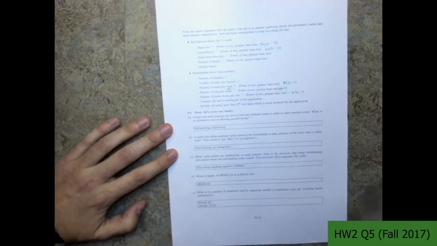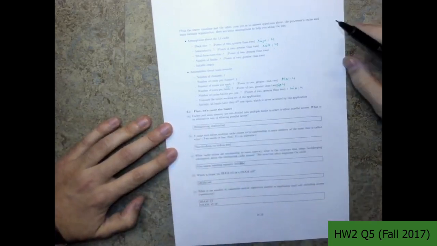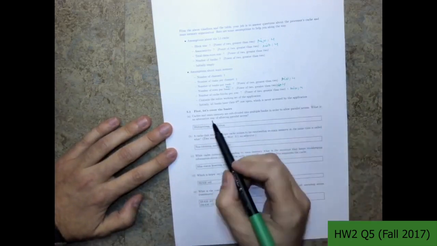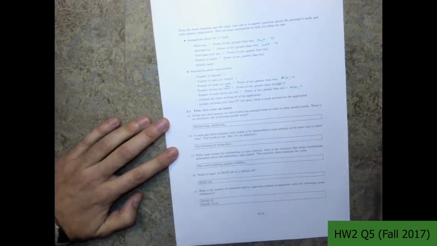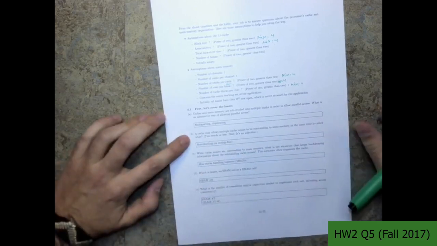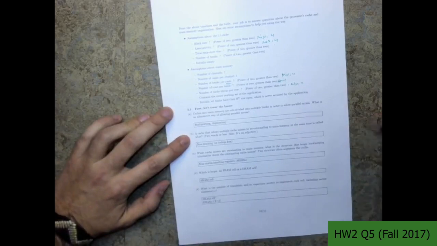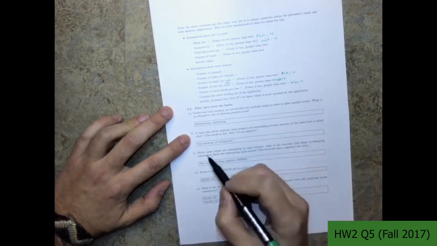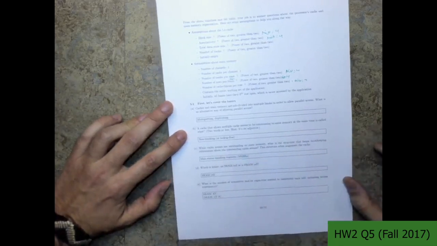First, in 5.1, some basic questions. Question A: cache and main memory are subdivided into multiple banks in order to allow parallel accesses. What is an alternative way of allowing parallel accesses? The answer, as Onur explained in his lectures, is multiporting or duplicating. Question B: a cache that allows multiple cache misses to be outstanding to main memory at the same time is called what? The answer is non-blocking or lockup-free.